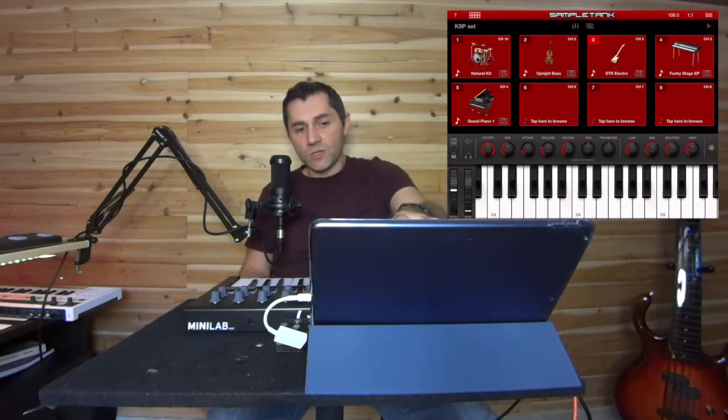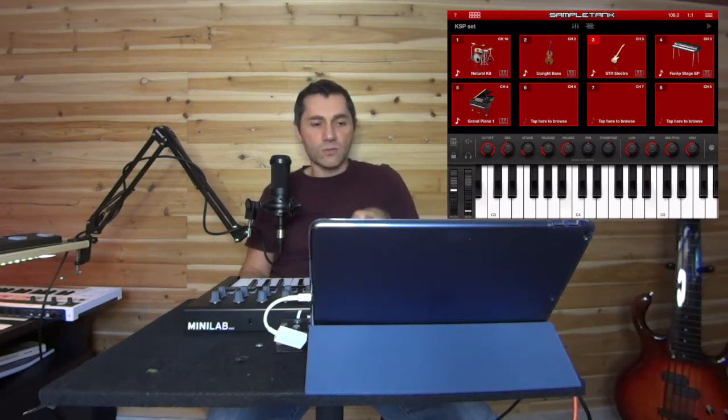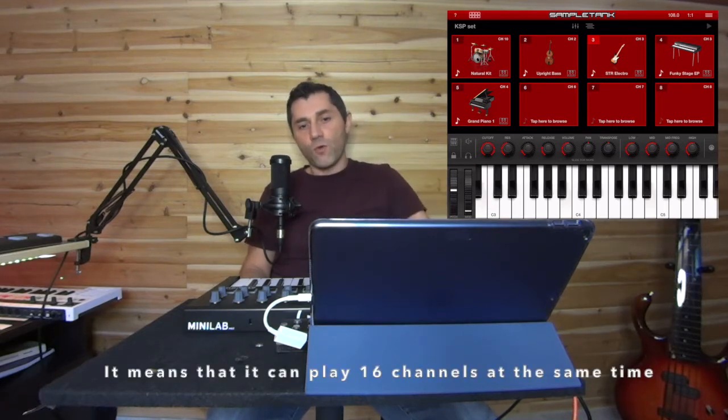Now this SampleTank is multi-timbral, and multi-timbral means that you can play notes on 16 channels. I don't know about the simultaneous part. Usually there are some polyphony restrictions, depending on the app or the hardware, but you can at least play 4 or 5 channels, I think, if not more.